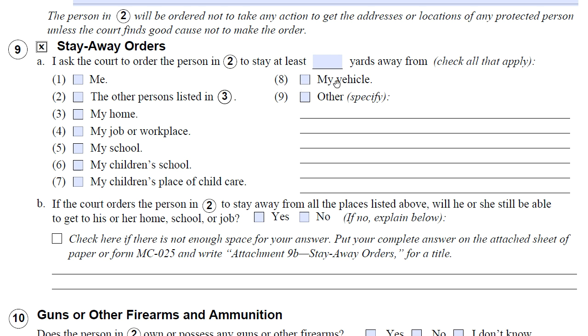And you'll have to indicate how far away you'd like the other person to stay from you. It could be anything from 0 to 500, maybe more or less depending on the circumstances. But anyways, put a number there. Then you'll have to check the boxes next to who you want and how far away you want the person to stay from you or people related to you. So obviously you'll check the box for you. You can check the box for the other people to be protected if you have written anybody in paragraph 3, and anybody who lives in your home. So if there are people there, click that box.